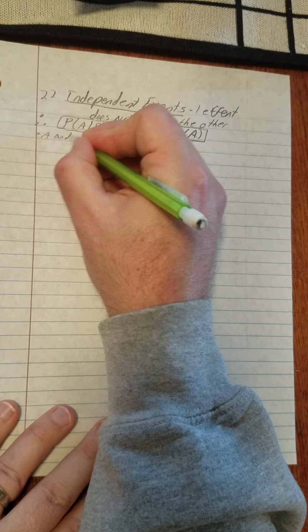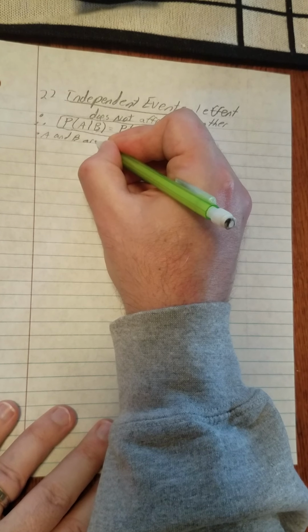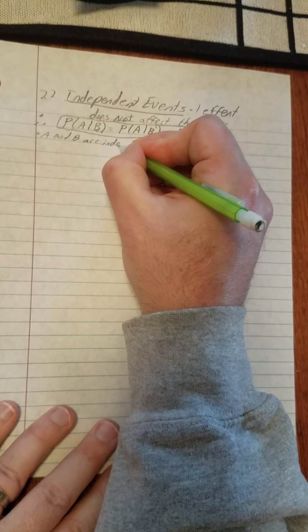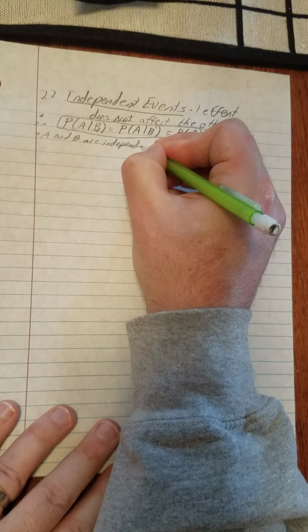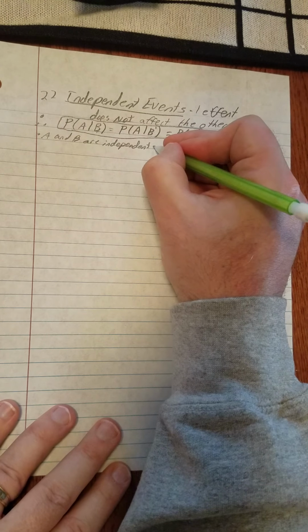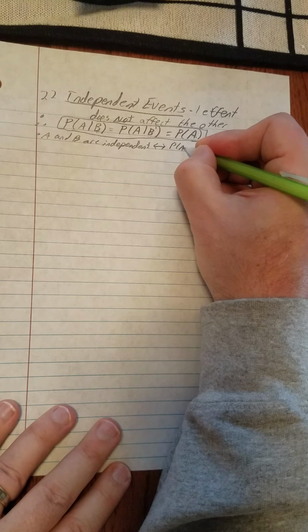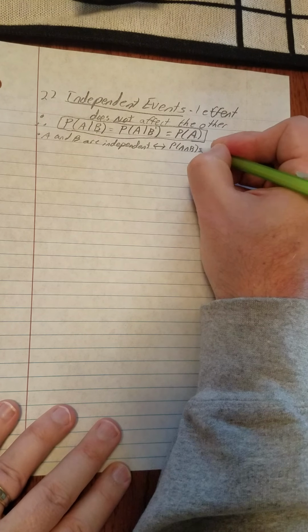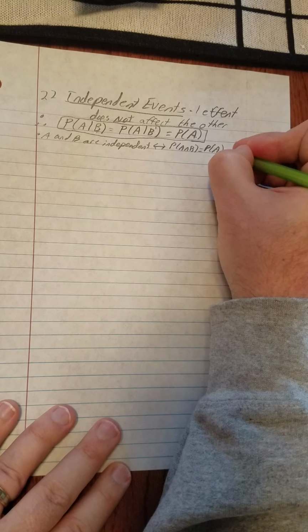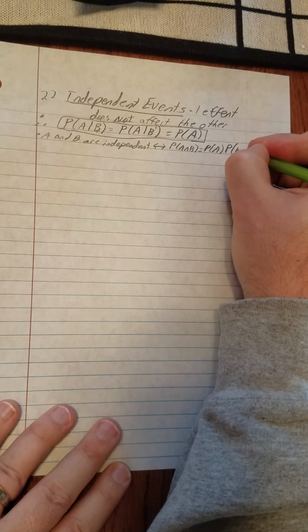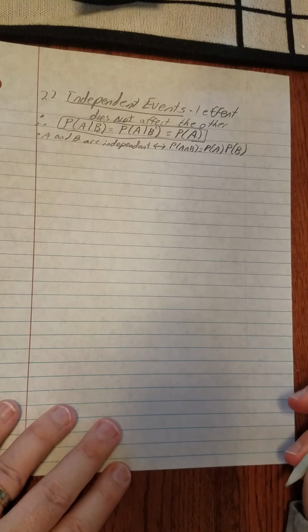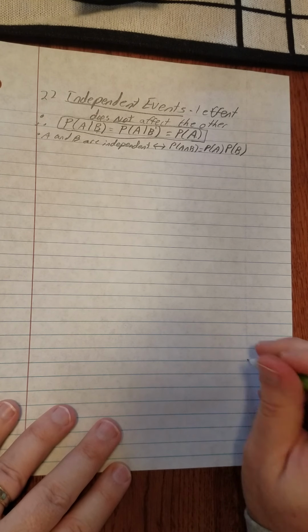A and B are independent if and only if the probability of A and B equals the probability of A times the probability of B. That one we would want to know for the test.